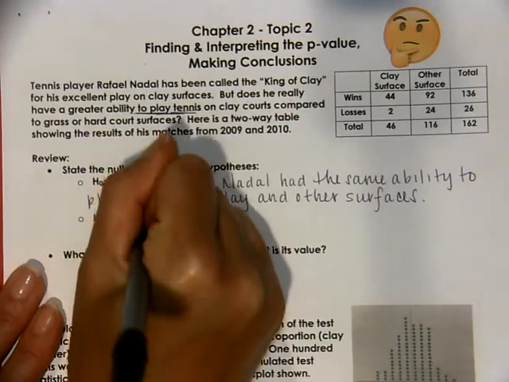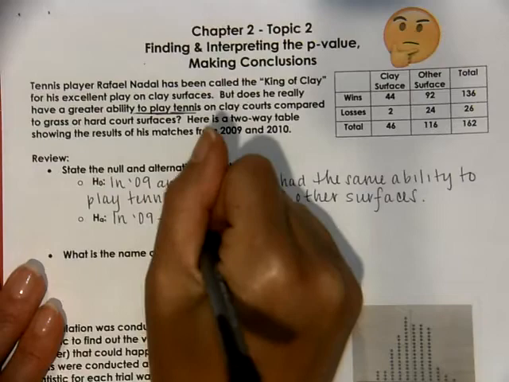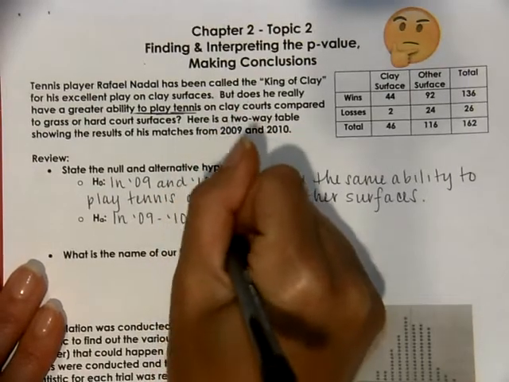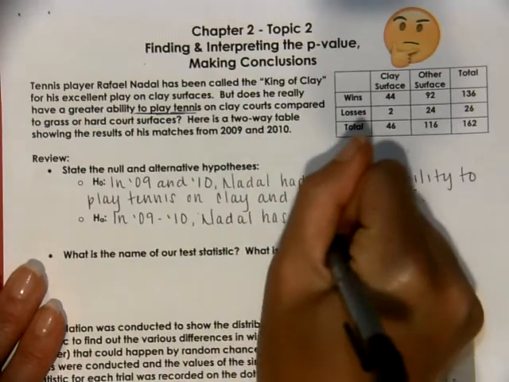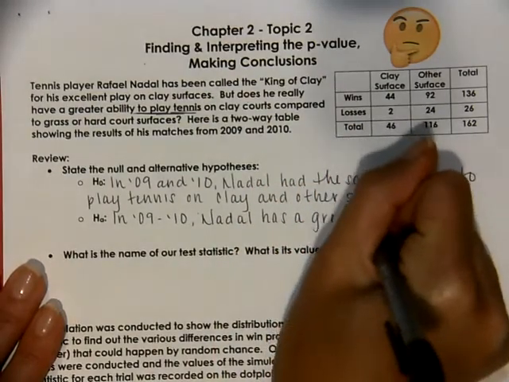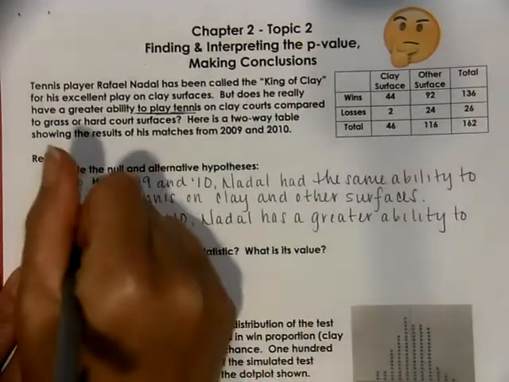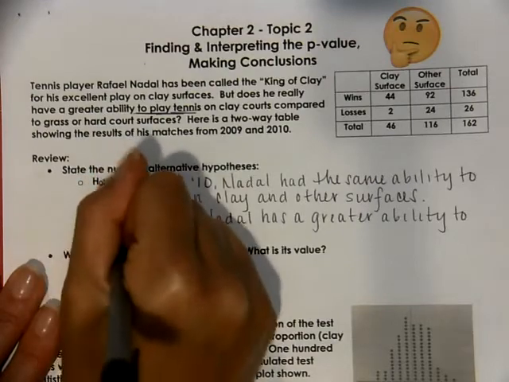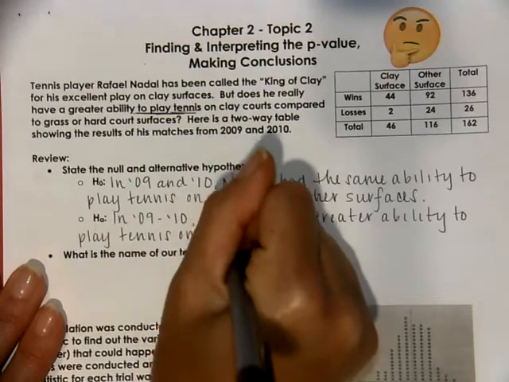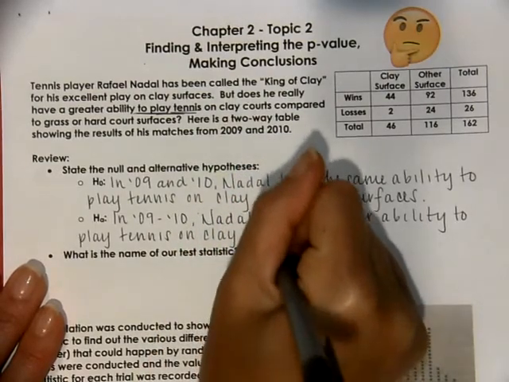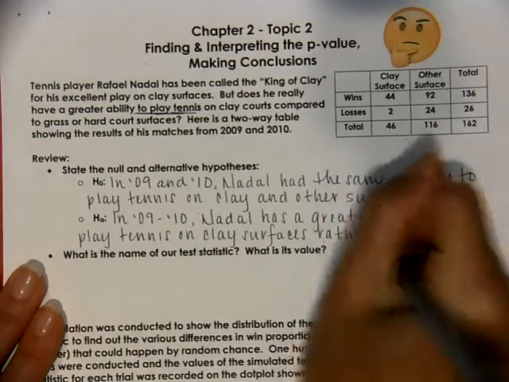So, in 09, 10 seasons, Nadal has a greater ability to play tennis on clay surfaces rather than other surfaces.